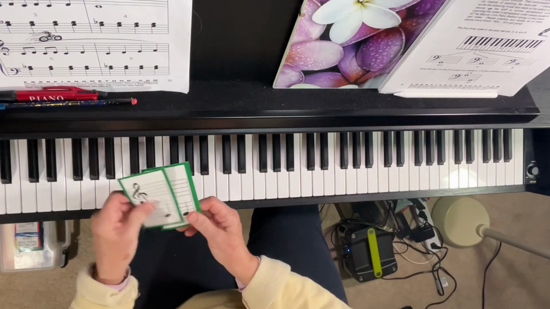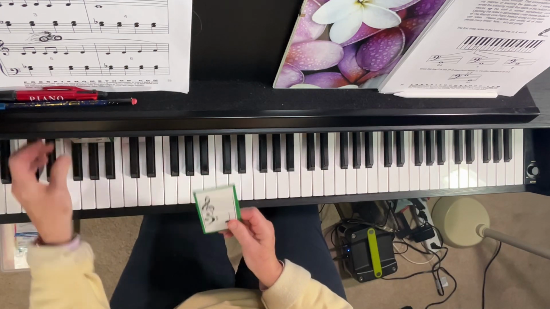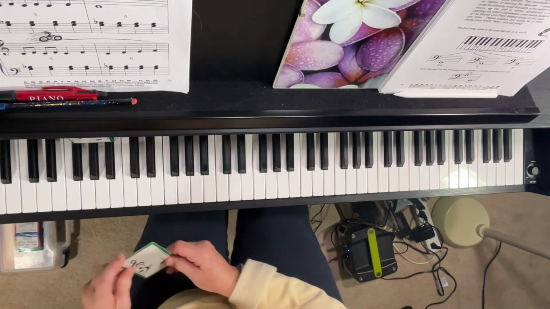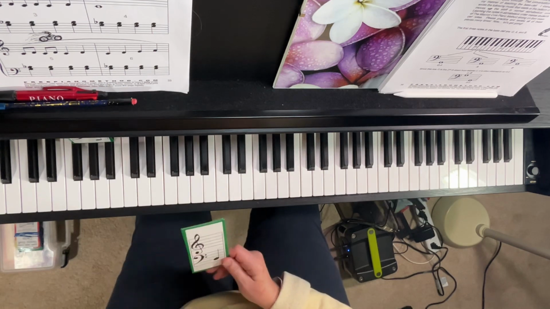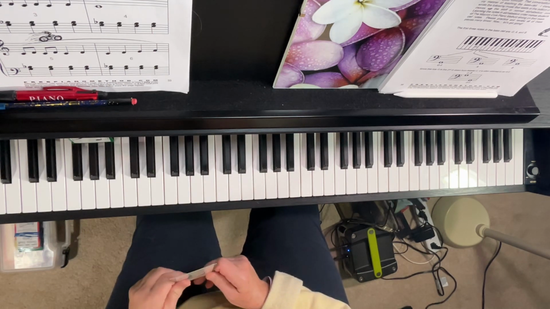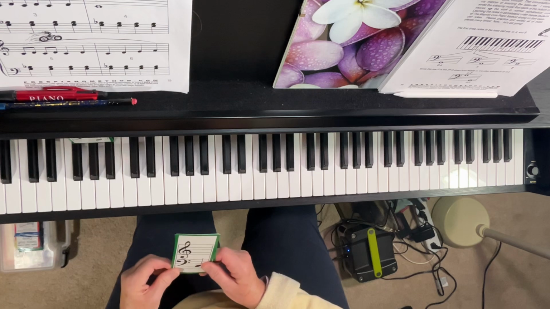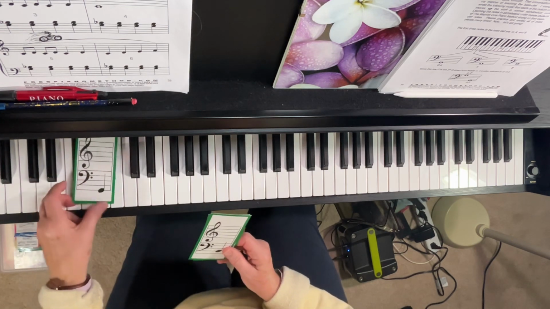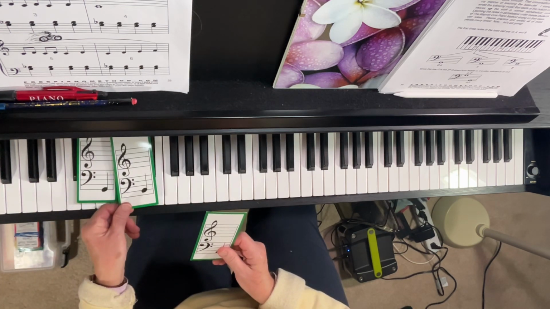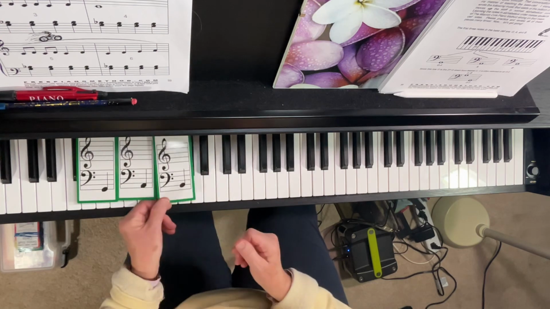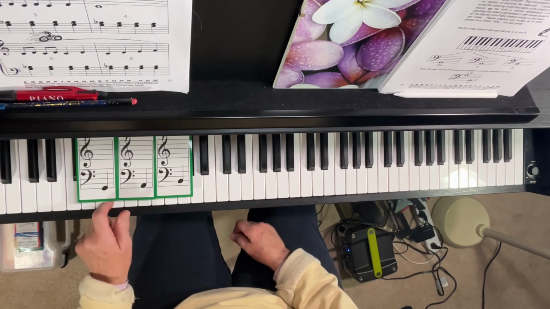And you can have your flashcards out. You can also use alphabet cards, but I'll have to do a separate video for that or put a link to one of my other videos because at the moment I can't find my alphabet cards. So G is a line note, and A is a space note, and B is a line note, and they are next to each other.